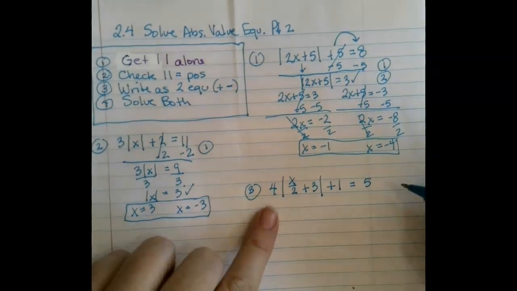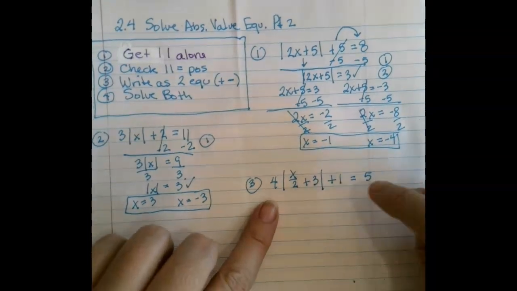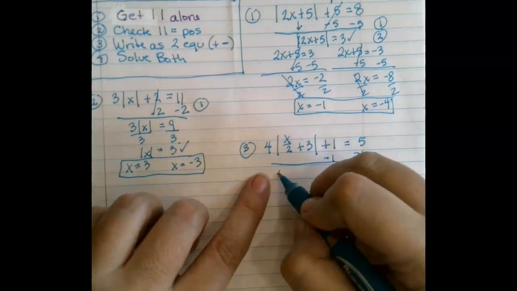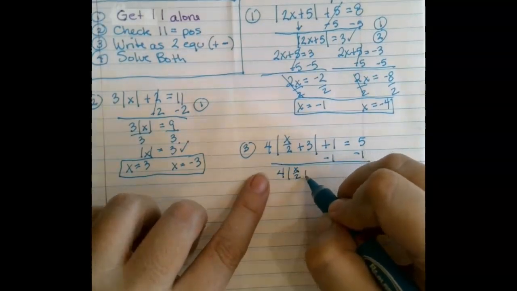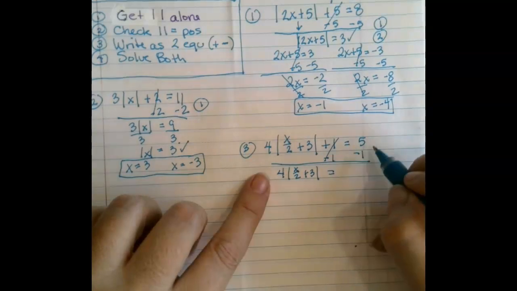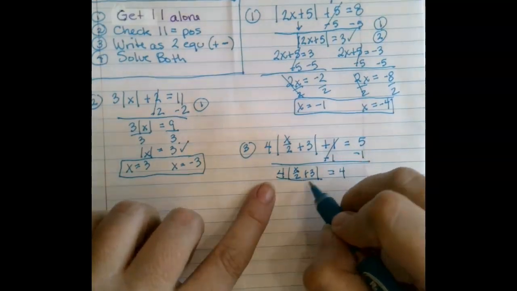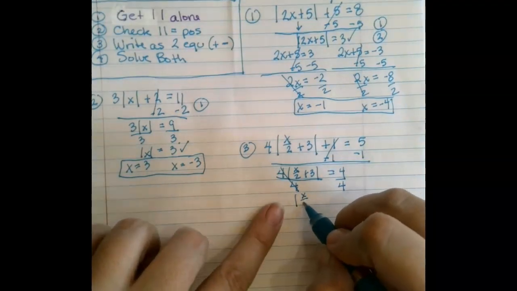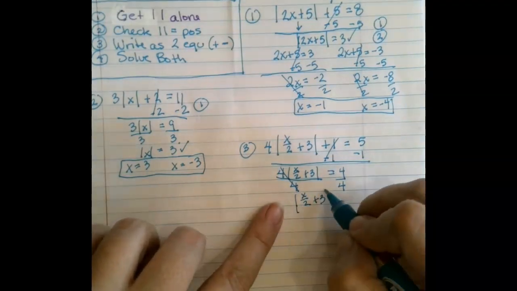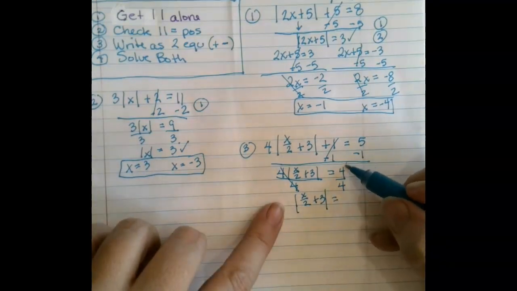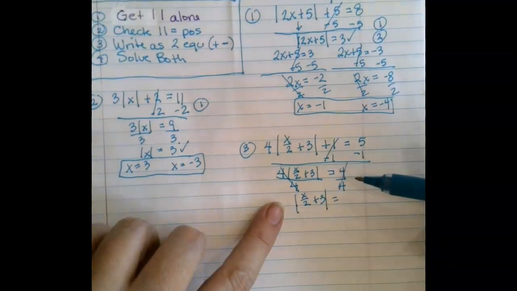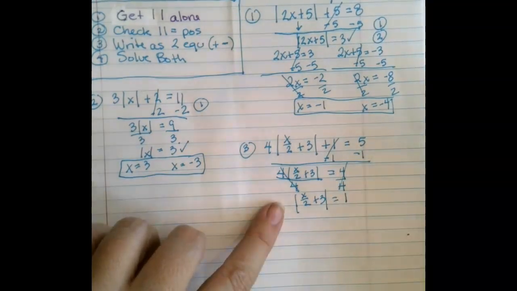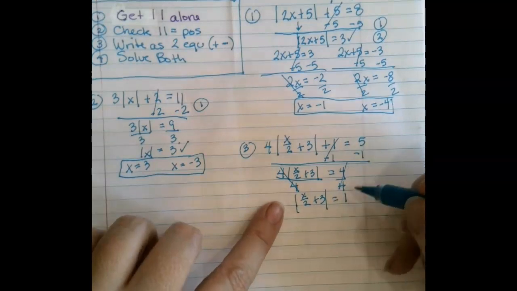All right, step 1, get the absolute value part all alone. So I'm going to minus the 1 for absolute value. These cancel, 4. Divide by 4, because there's a 4 out front. These cancel. And a mistake I sometimes see students make is they think, oh, well, this cancels. But 4 over 4 is not 0. 4 over 4 is 1. That's why I can cancel it over here. So remember that if you get something like this, it's still 1.